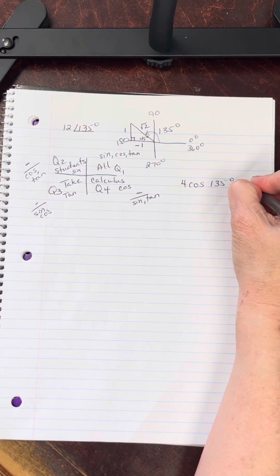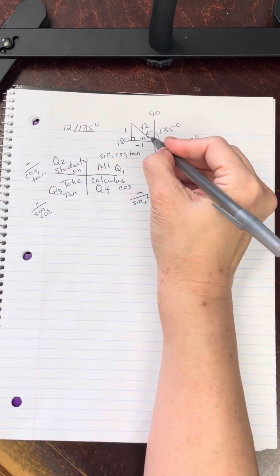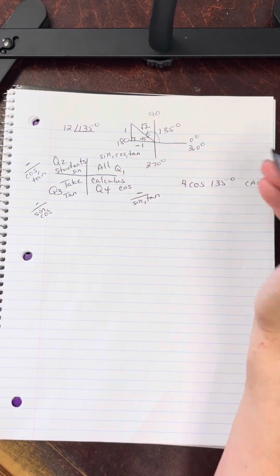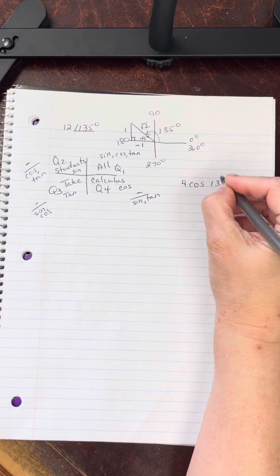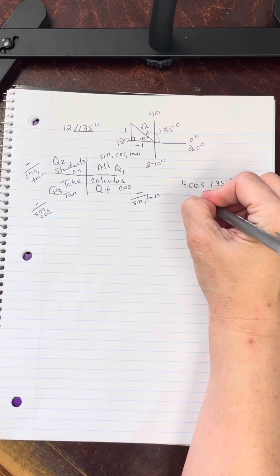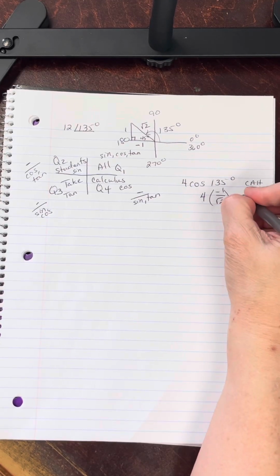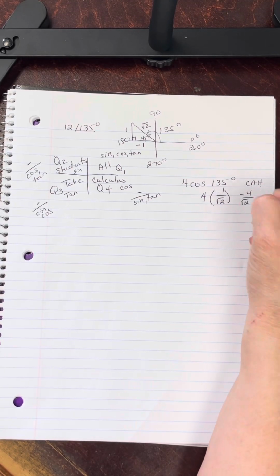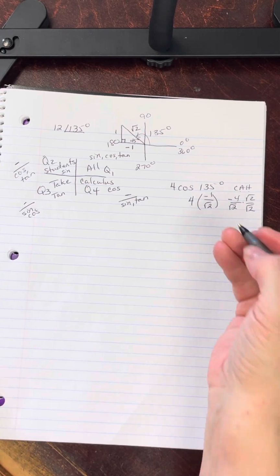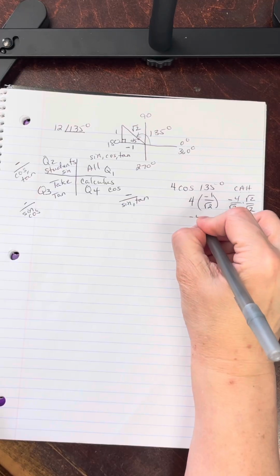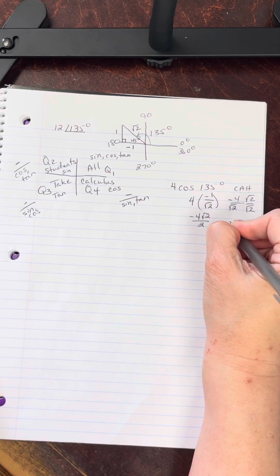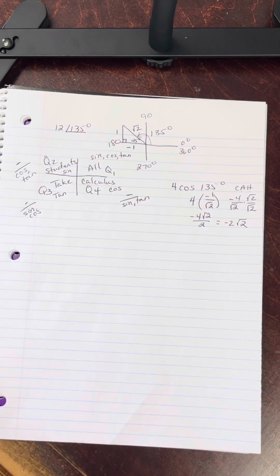Cosine is CAH, so adjacent over hypotenuse. Adjacent is... now it does matter which one I'm pulling because this one has a negative. So my fraction is -1 over the hypotenuse of root 2, and that is multiplying by 4. -4 over root 2, multiply by root 2 over root 2 to simplify that. And that's going to give you -4 root 2 over 2, which will simplify to -2 root 2.